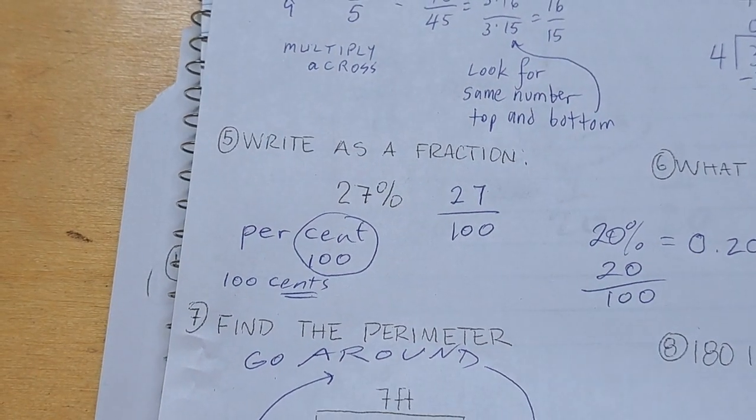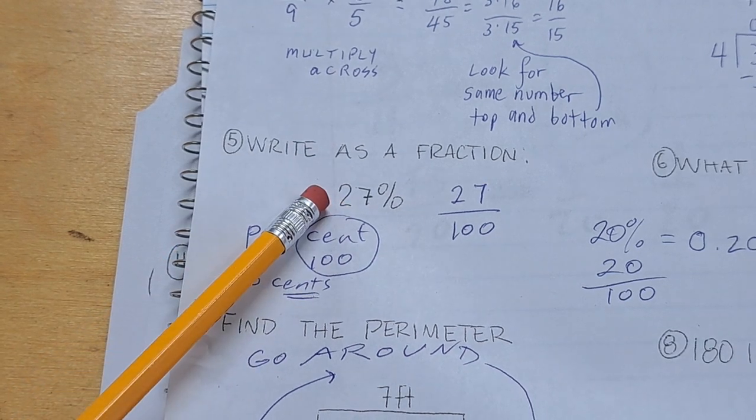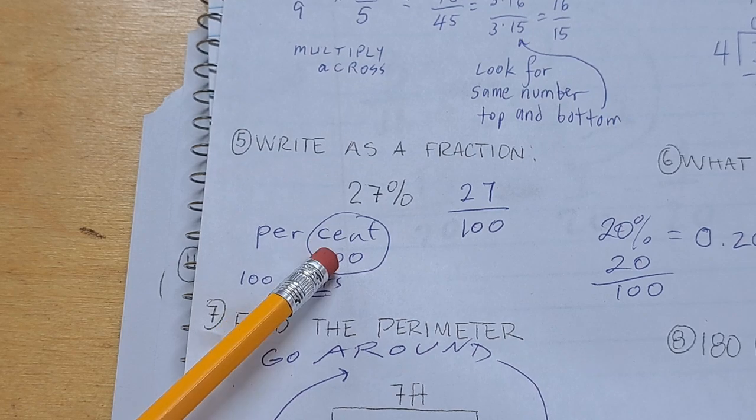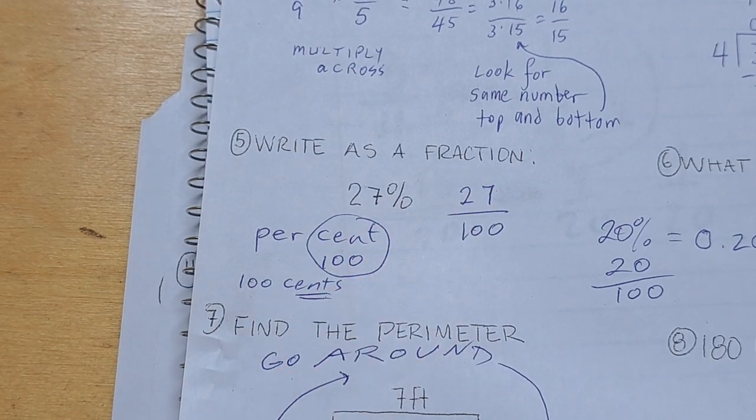How to write something as a fraction? Well, anything that has percent is per cent, or 100. So you just put the number over 100.